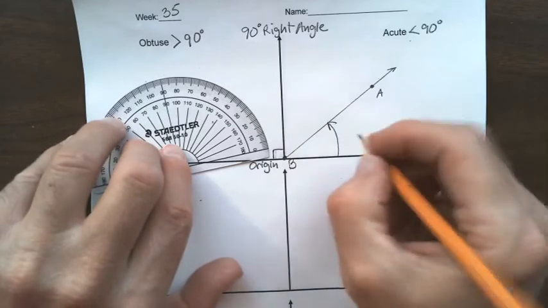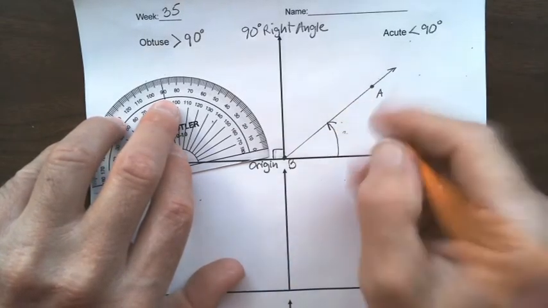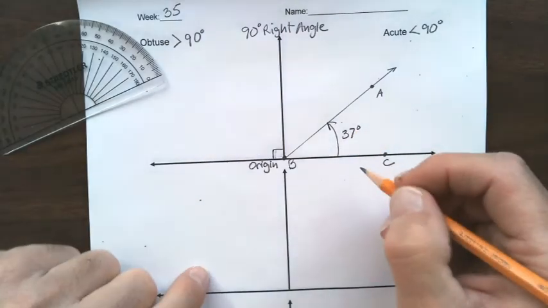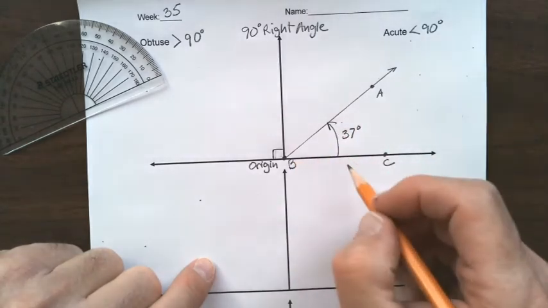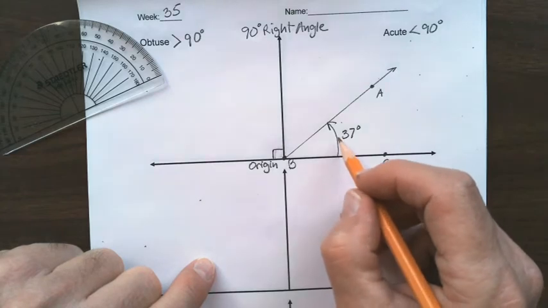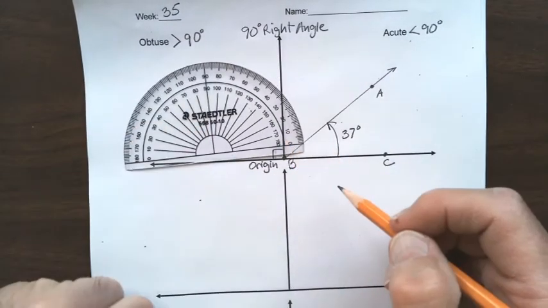Yeah, 37. Oh, my pencil dug in. It's nice and sharp. 37 degrees. So this model, this drawing, shows us that we started from this area, and this is how we measured our 37 degrees using our protractor.